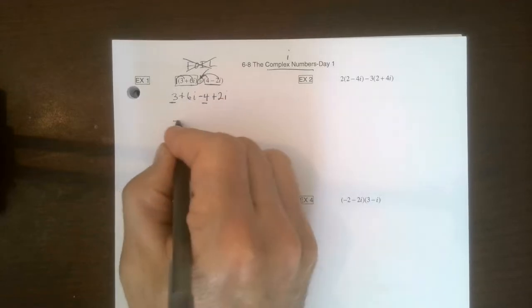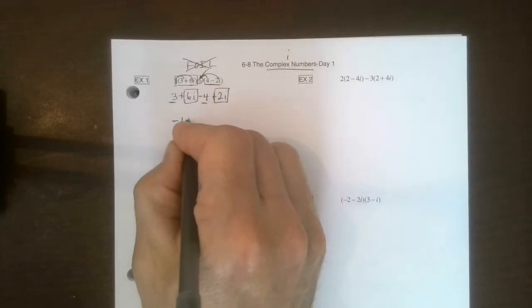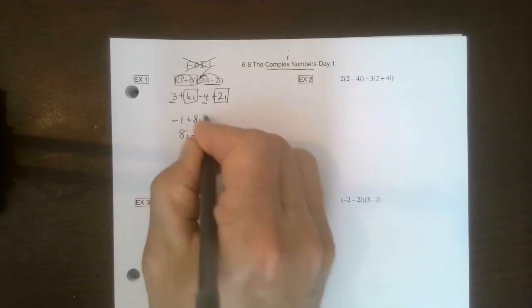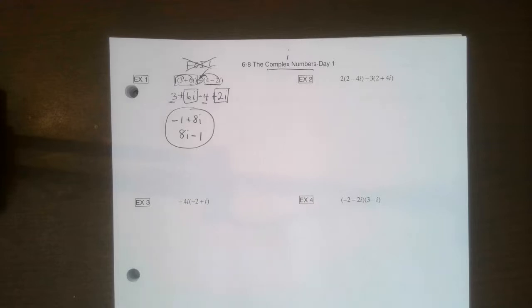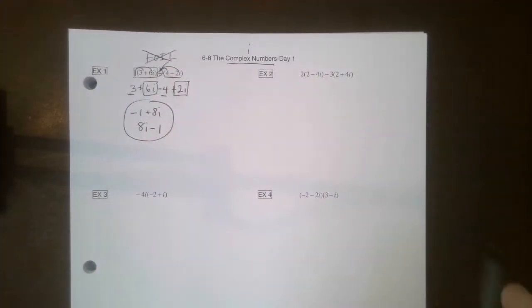So 3 and negative 4 is negative 1. 6i and 2i makes 8i, which of course you could write as 8i minus 1. Either one of these is fine. So as you can see, I don't think this is too difficult once you understand the letter i.